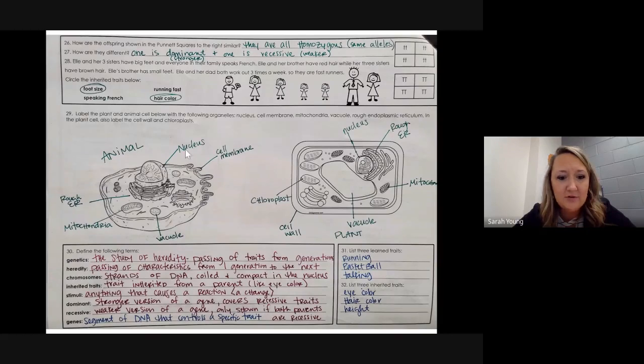Over here on the animal cell, which is on the left side, which is kind of the roundish one, you've got the rough ER that's right here around the nucleus. You've got your cell membrane all the way around the edges. You've got mitochondria. You've got your vacuole.